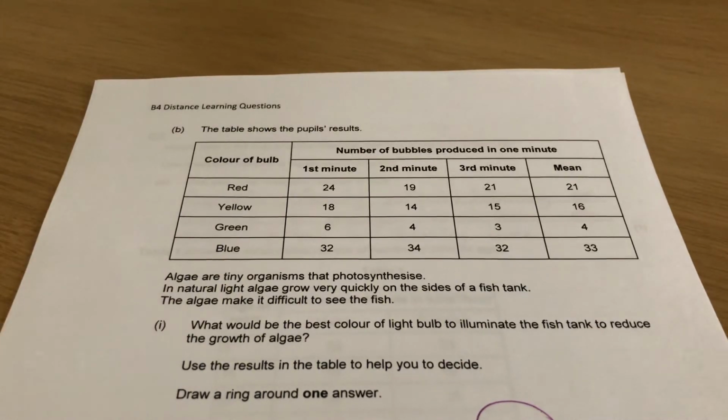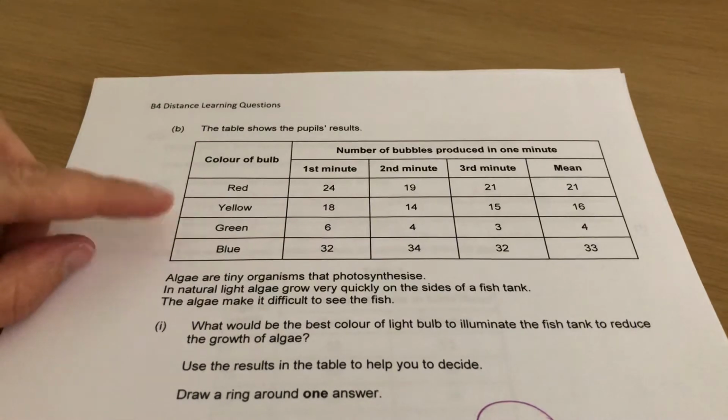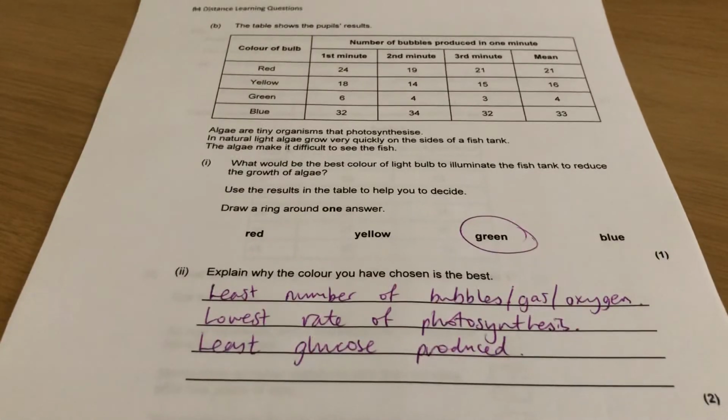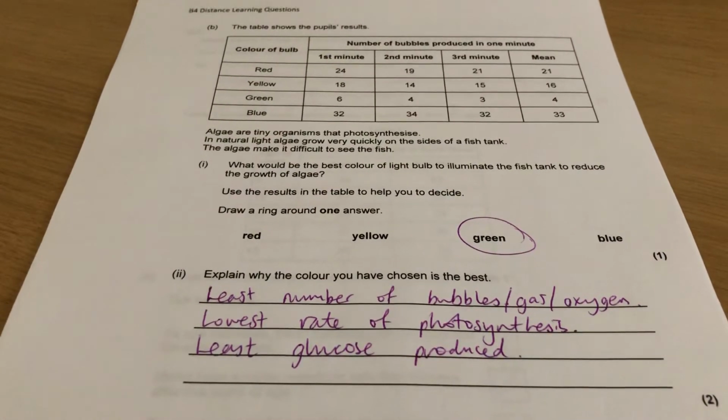So if we want the least amount of algal growth, then we need to have the one with the least number of bubbles, because that means it's photosynthesized at the slowest rate. So we went for the colour green. As you can see here, a lot lower number of bubbles being produced per minute. Okay, there it is. Explain why the colour you've chosen is the best. I've kind of done that already. The least number of gas bubbles, least number of oxygen, or least volume of oxygen, should I say, which means lowest rate of photosynthesis and therefore the least amount of glucose produced. There are 3 possible answers there for 2 marks, so you don't have to have all 3. 2 will do just fine.